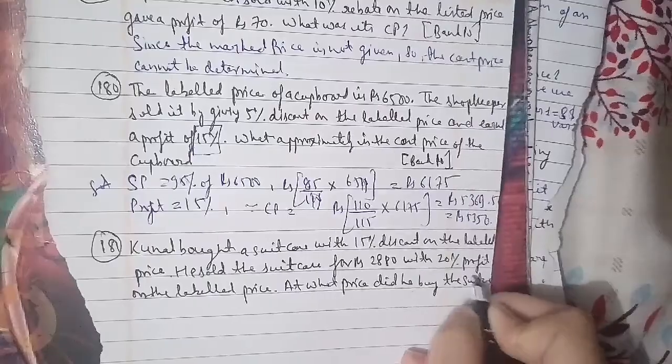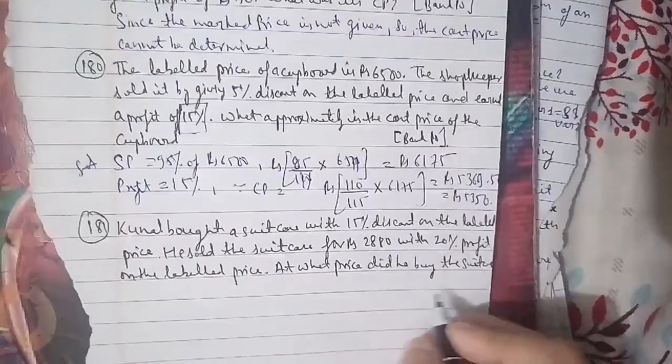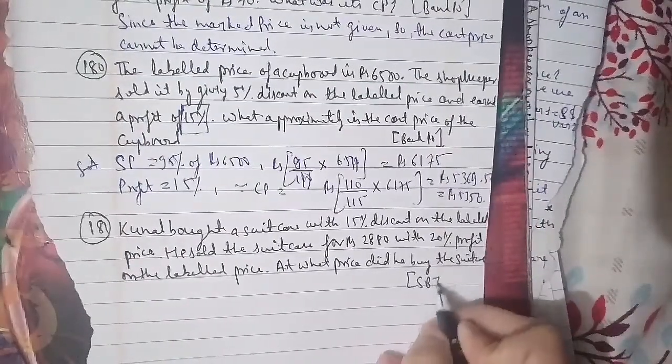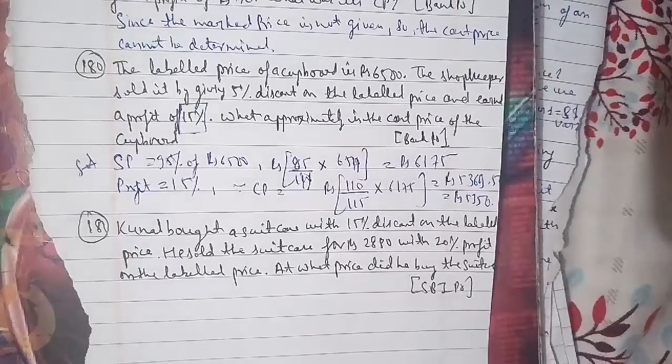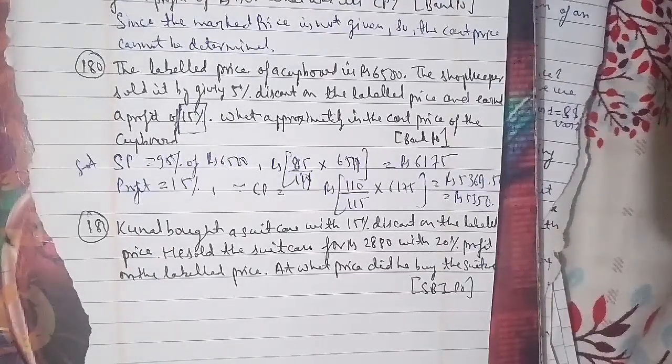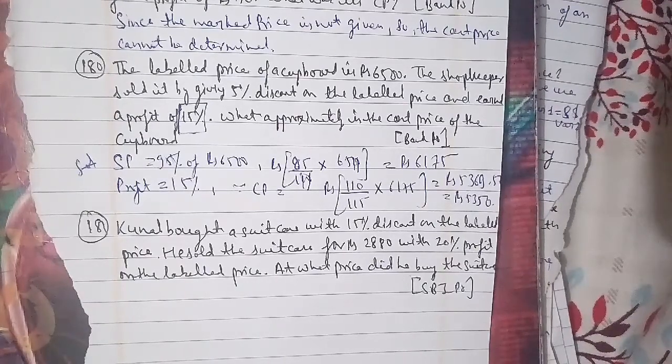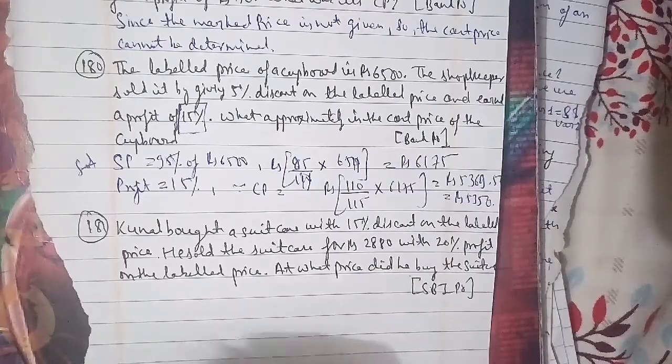Let the labeled price be rupees X, then 120% of X equals 2,880, so X equals 2,880 into 100 upon 120.